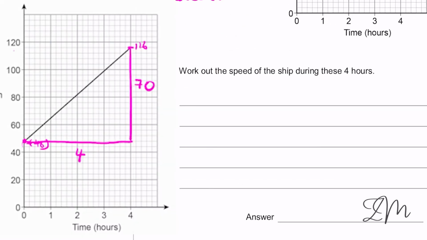My speed then is going to be 70 over 4. So in order to do that easily, always halving is easy. So 70 halved gives us 35, and we could half it again, and we've got 17.5. So your speed of the ship is 17.5.